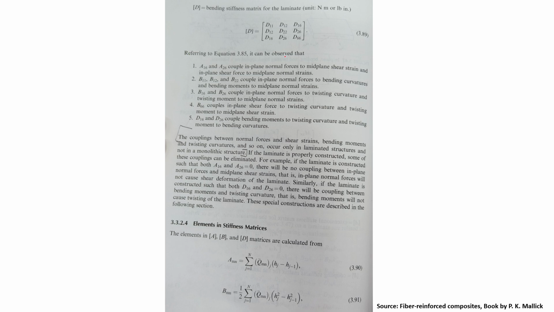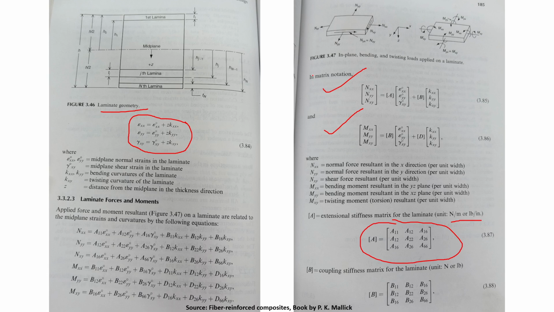Now, there are some observations from the components of this ABD matrix. A16 and A26 couple in-plane normal forces to mid-plane shear strain, and in-plane shear force to mid-plane normal strains. You see A16 and A26 in this equation, and also here.